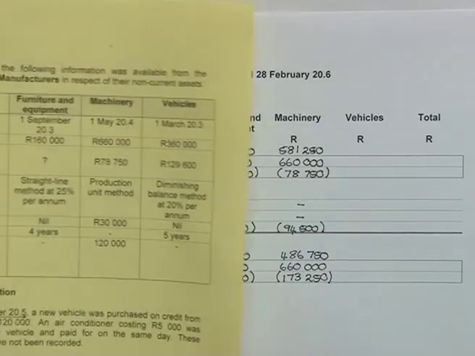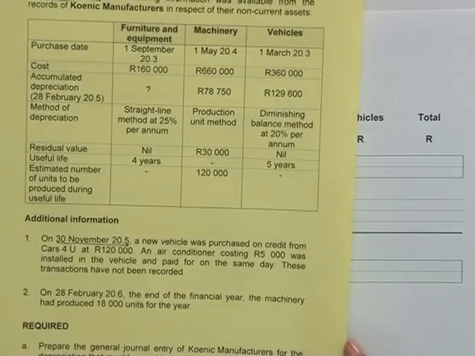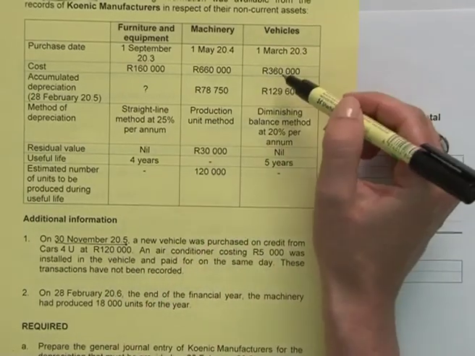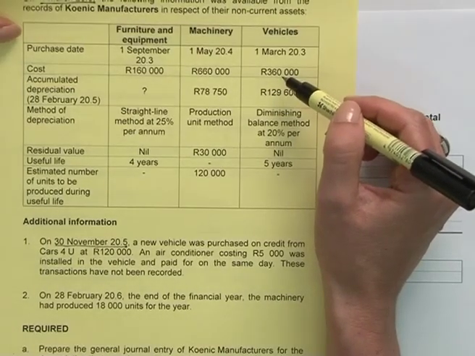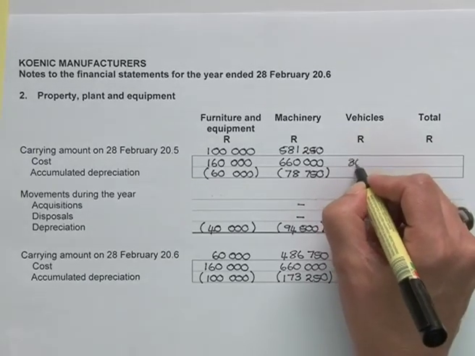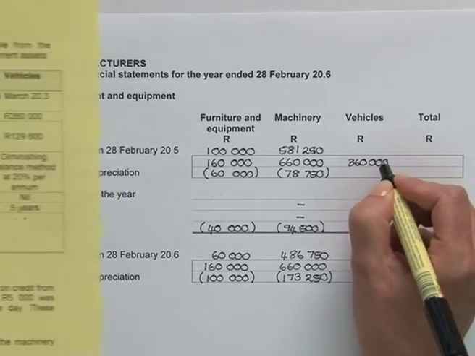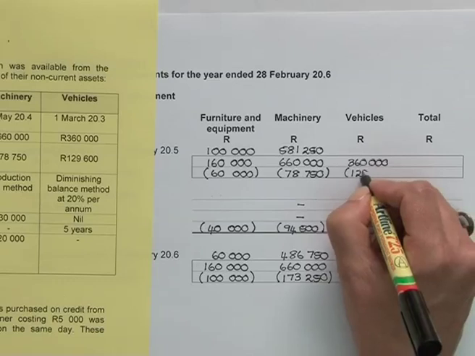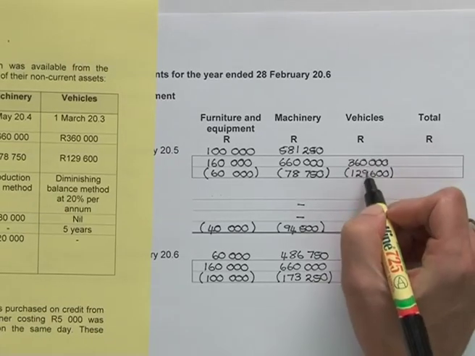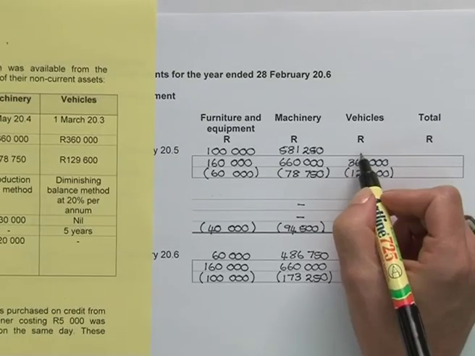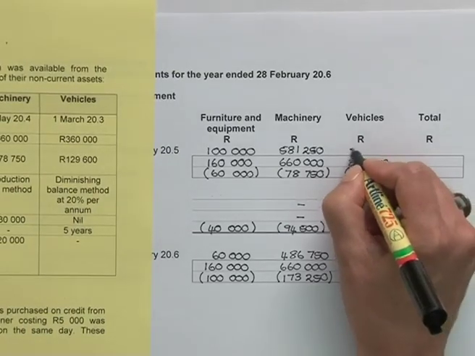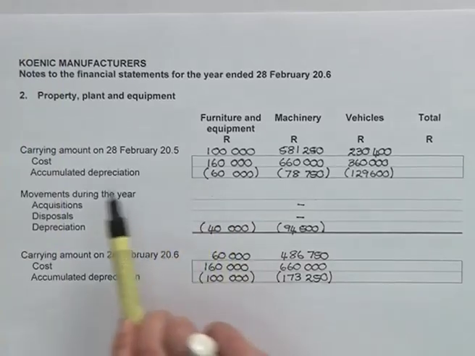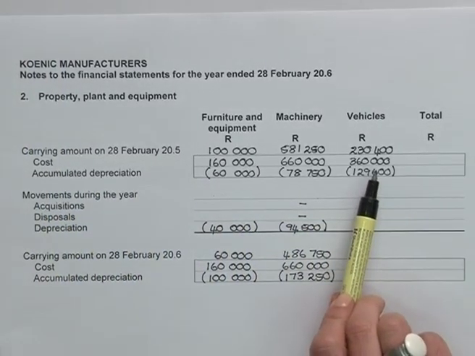For our last class of assets, we had additional information number 1 as well, where we purchased a new vehicle. So we're going to follow the process, starting from the cost price at the start of the year of 360,000 Rand. So we can include that in our cost price. They again provided us with the accumulated depreciation for vehicles at the start of the year, 129,600. And the cost price minus the accumulated depreciation will give us our carrying value at the start of the year of 230,400 Rand. So we've completed the carrying amount for all the assets at the start of the year.